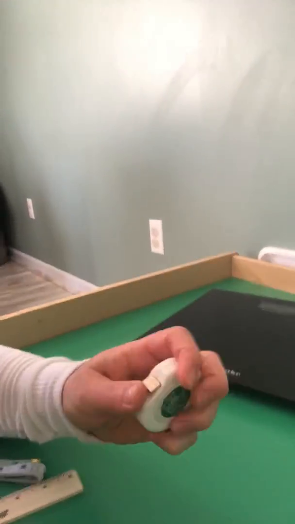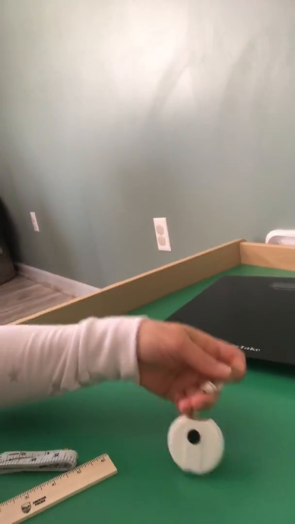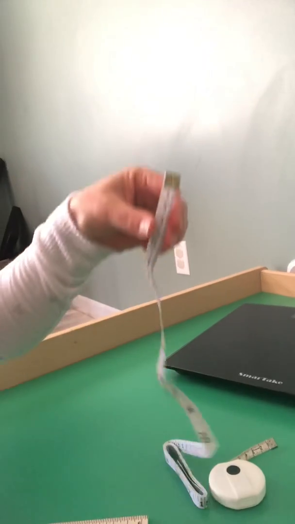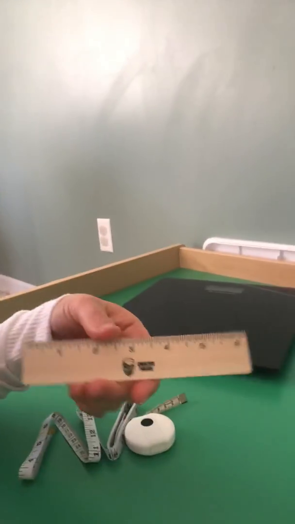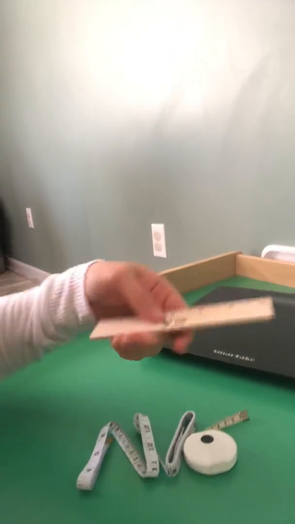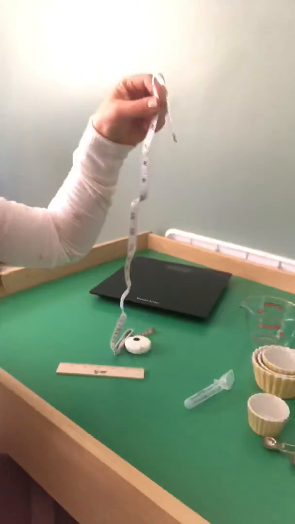You may also have seen something that looks like this, a measuring tape, or like this, or a ruler. And these tools can be used by lots of different people. So someone who's building a house might need to use tools like that. Someone who makes clothing and needs to measure the size of people might need to use a measuring tape.